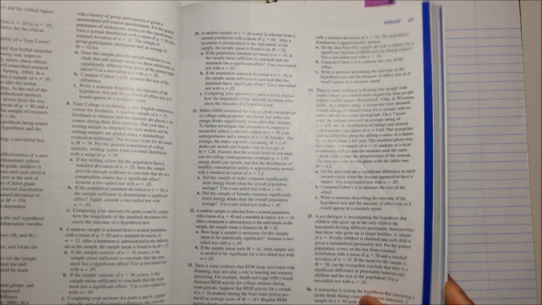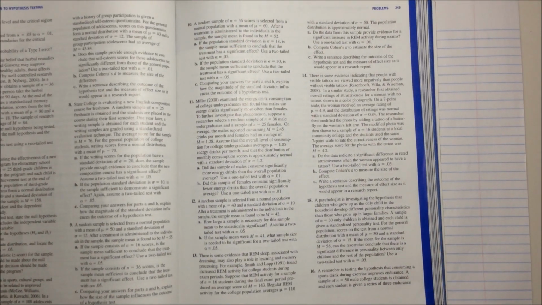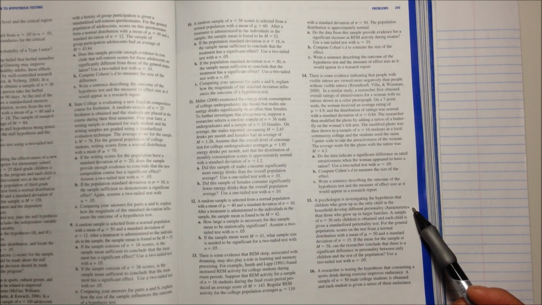If you guys want to read along, because I'm not too good at reading. Alright, so number 15, page 245. A psychologist is investigating the hypothesis that children who grow up as the only child in the household develop different personality characteristics than those who grow up in a larger family. Okay?